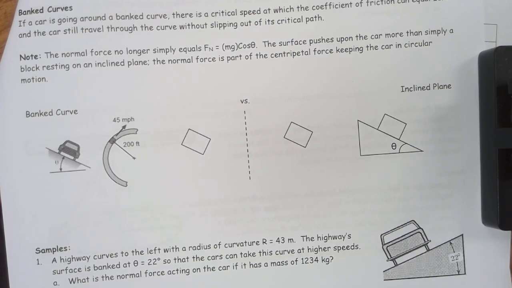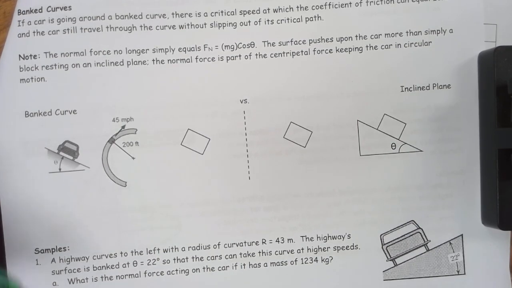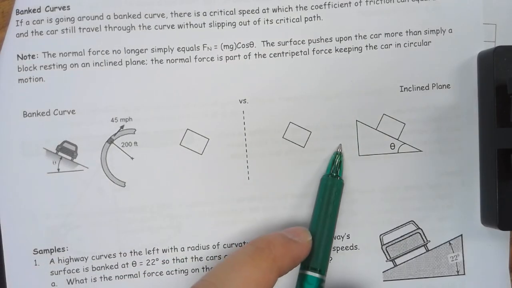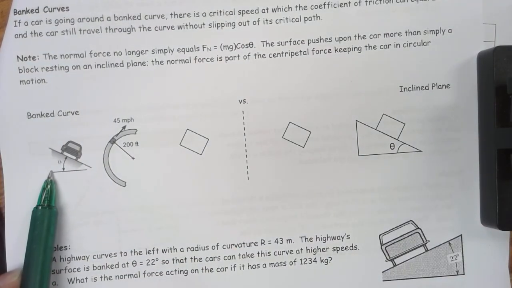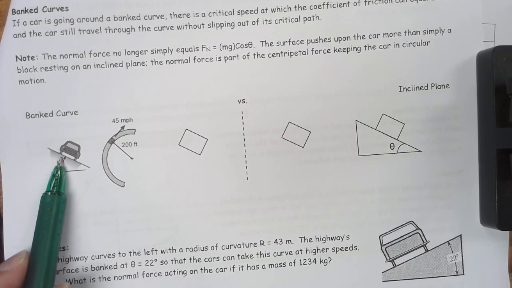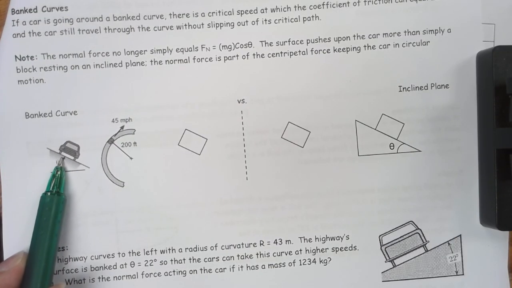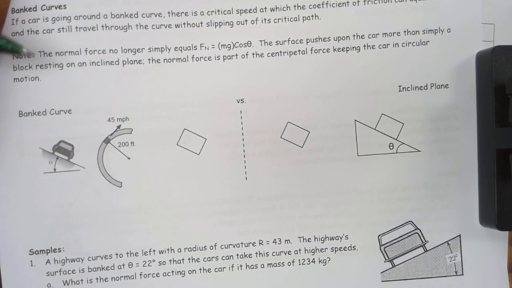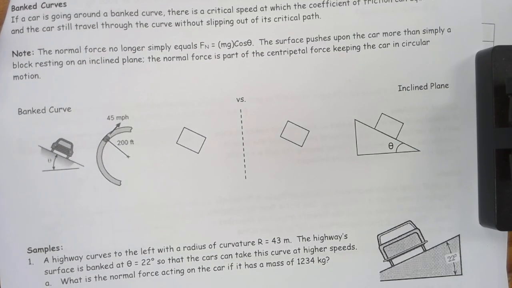Alrighty, today we're talking about banked curves. Banked curves are very similar because we are on inclined planes, right? Can you see the car? Inclined planes. But we're going to be driving forward fast enough to where we're almost like driving into the slope, and we're going to get a little bit of extra normal force out.